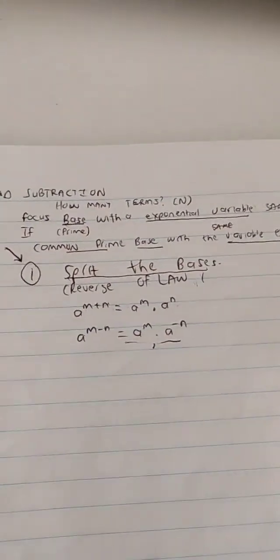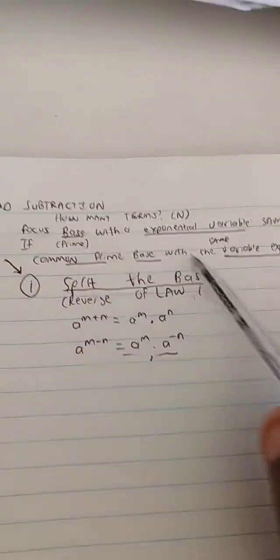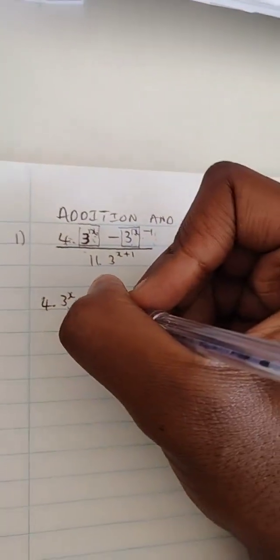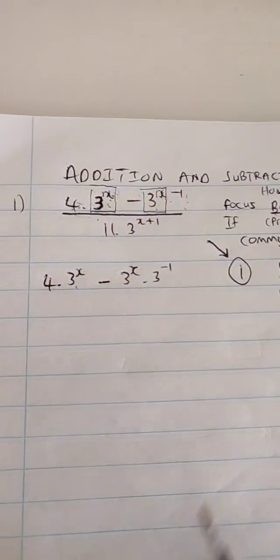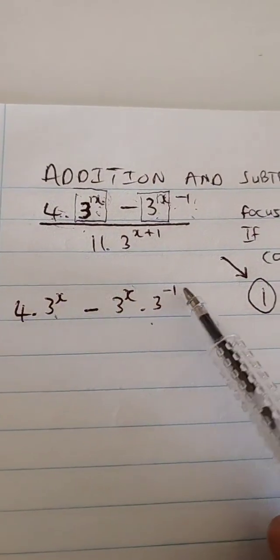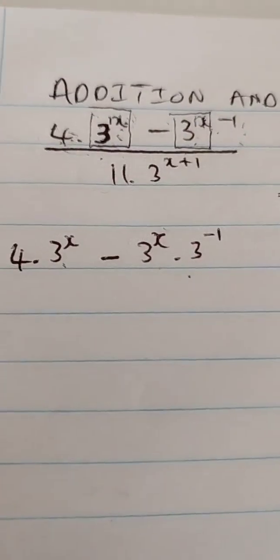The splitting is not done if there is no evident common prime base. So let's split 4 times 3 to the power x. The first term is already split. The second term, though, needs to be split. So the second term is 3 to the power x times 3 to the power negative 1.